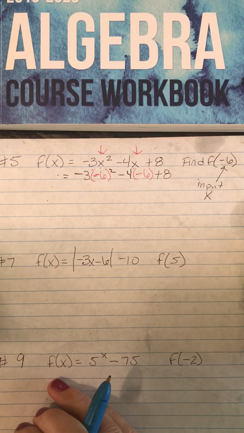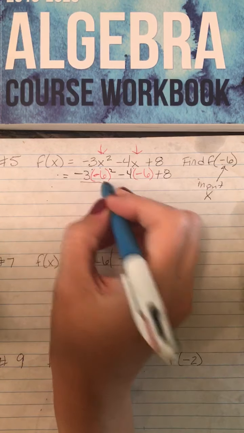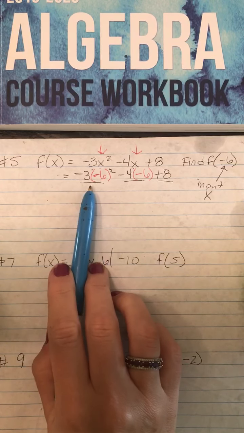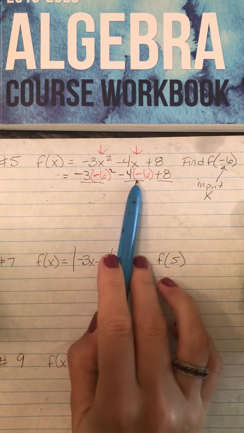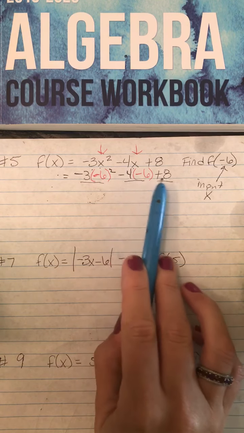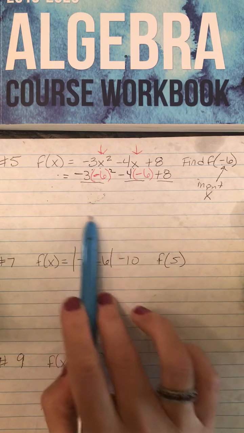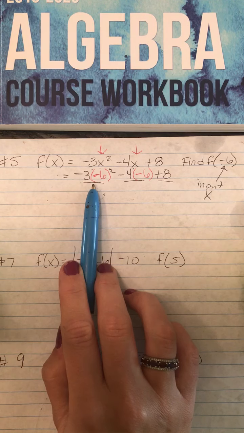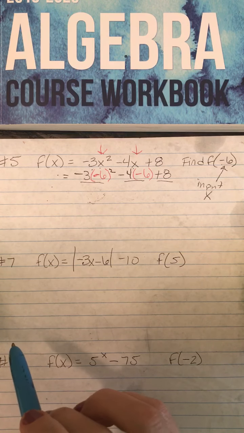From here, you have to remember your orders of operations. Think of each term as a step. Work on this term first, then move on to the next term, then move on to the next, and you can put them all together after. So do one term at a time, knowing your orders of operations.